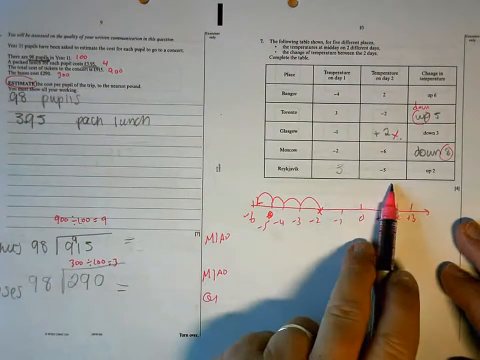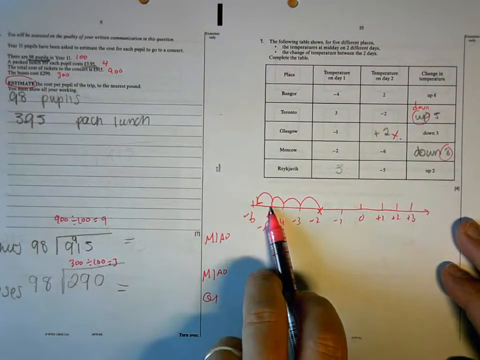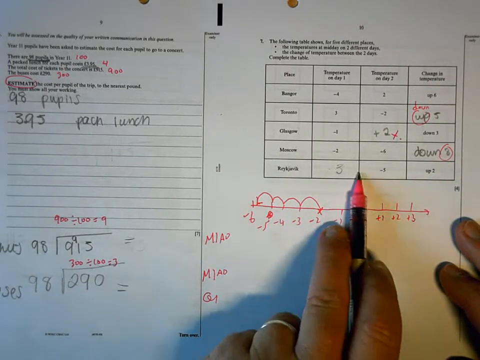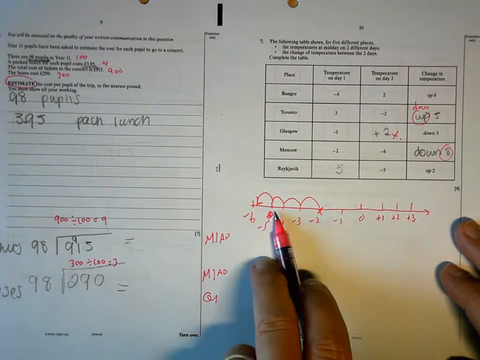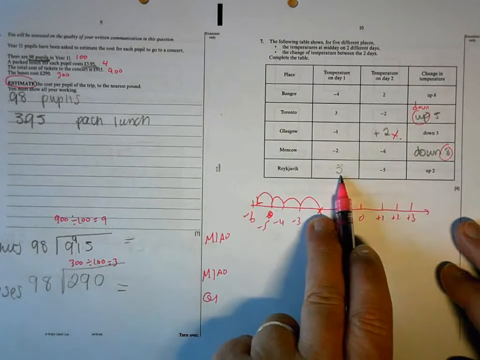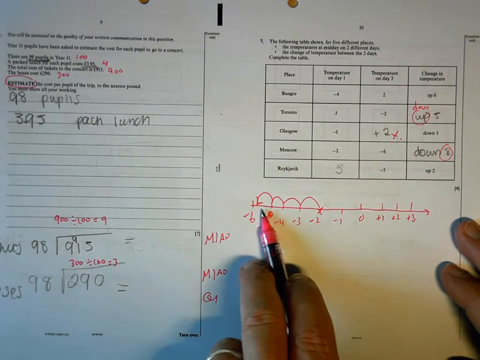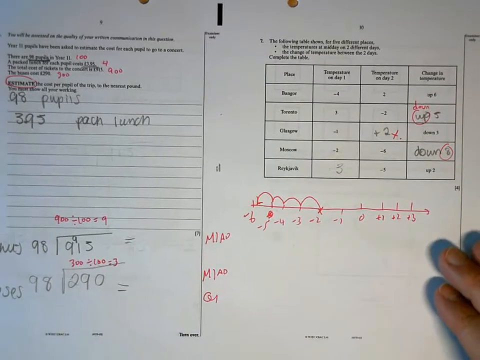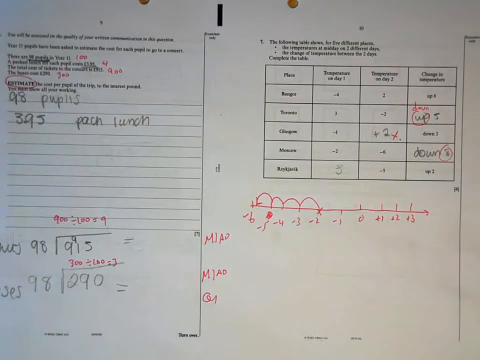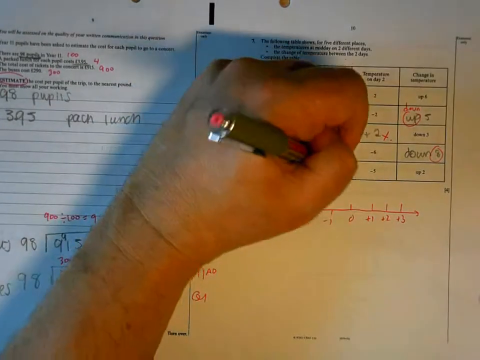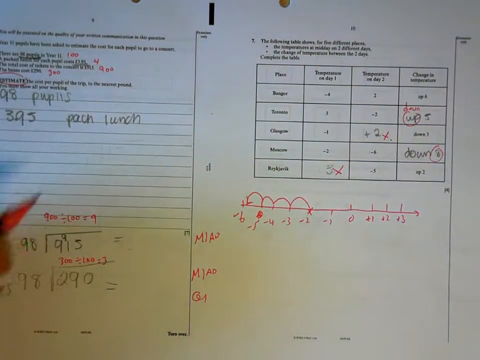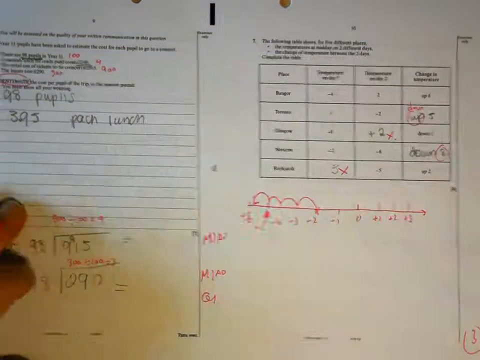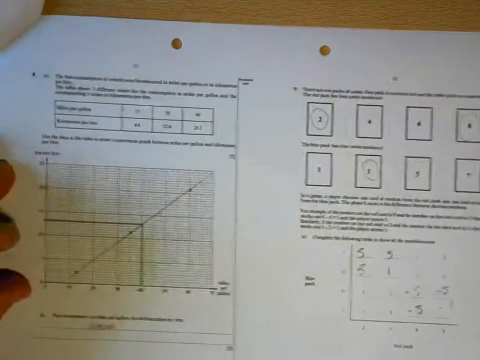And then if you end up at -5, and that's actually gone up 2, then that means it was 2 degrees colder at the start. So it would be -7 to go up 2 to get to -5. So with questions like that, draw yourself a number line. It usually helps. So 3 marks on that page.